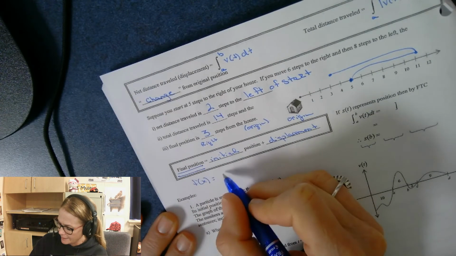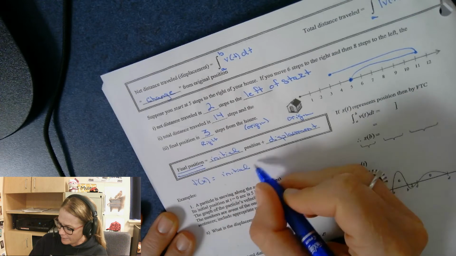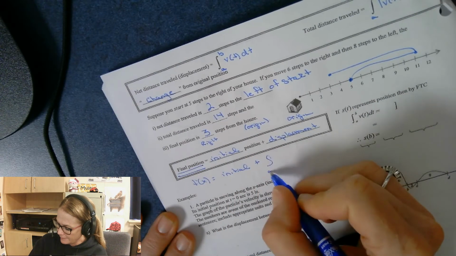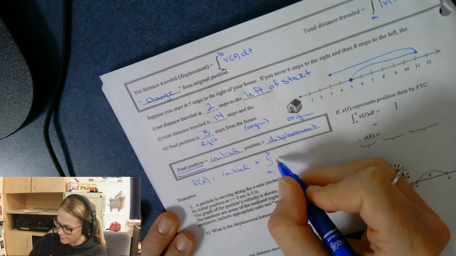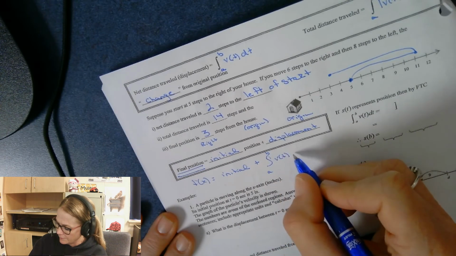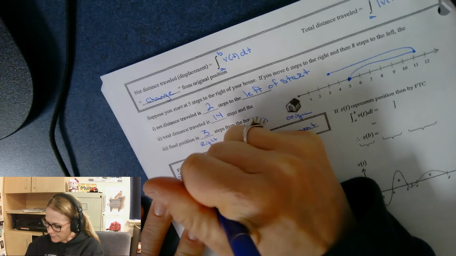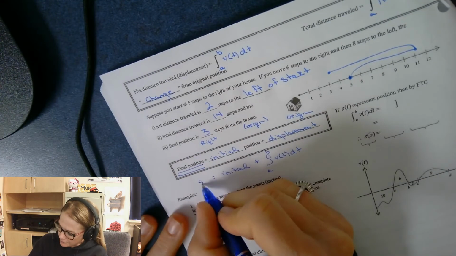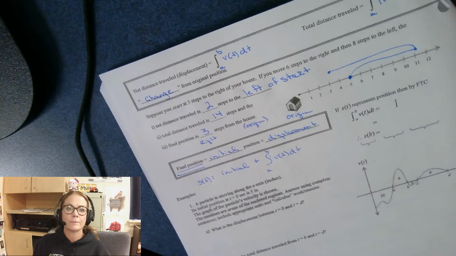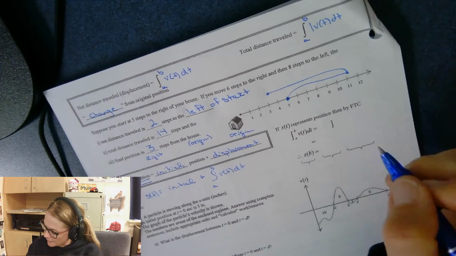Remember, we had that initial given point from those FTC problems, and then of course a definite integral here. And I guess we're doing v of t here, so maybe we'll change this to s of t. So that looks familiar. Oh, and here it is right here. I just rewrote something that is already in the notes.